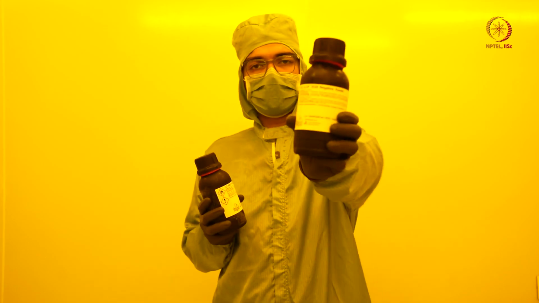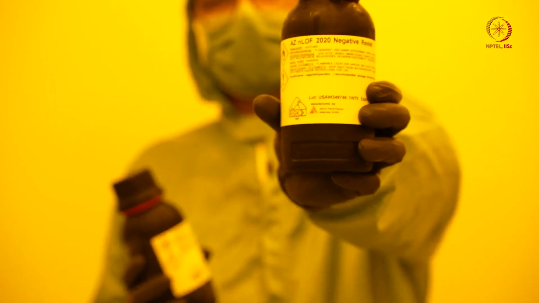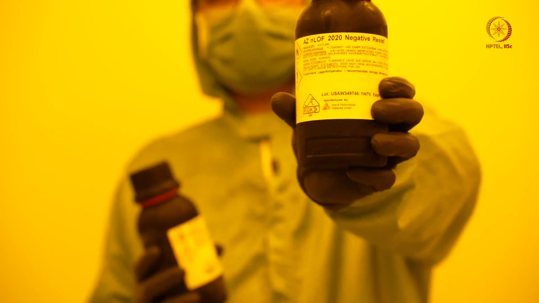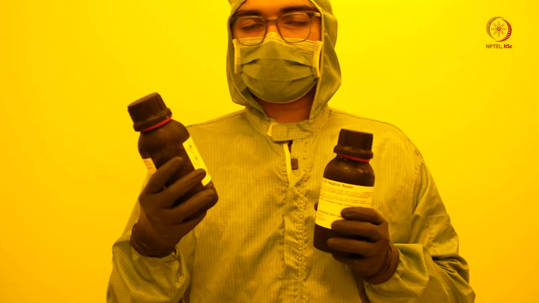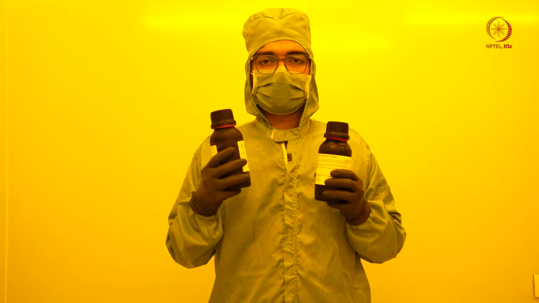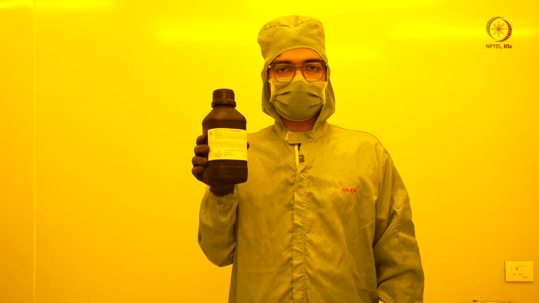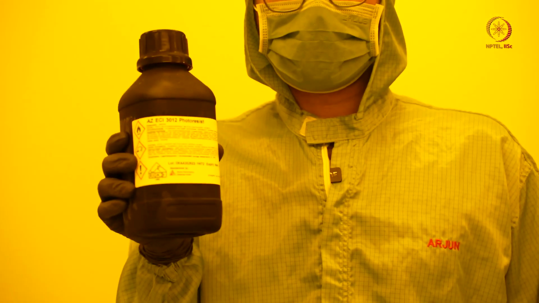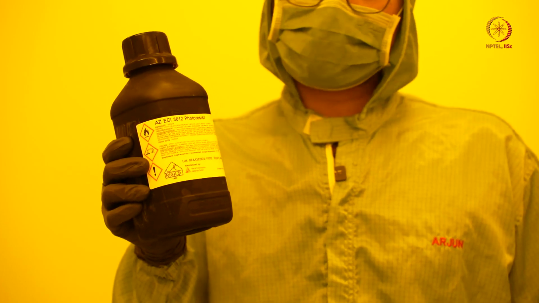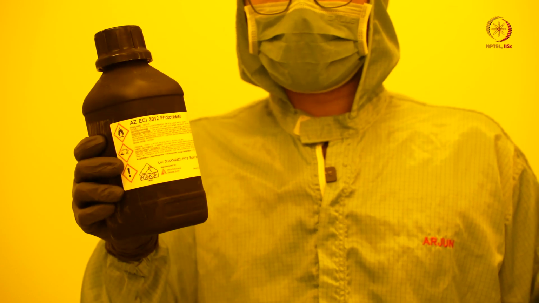Then we have a negative photoresist, which is NLOF 2020. This is another photoresist which is negative in nature. For our use case today, we will be using a positive photoresist known as 3012. I will show you that now. So this is the 3012 photoresist. As you might already know now, 1.2 micron is the thickness that we will get if we spin coat this photoresist at the recommended RPMs.